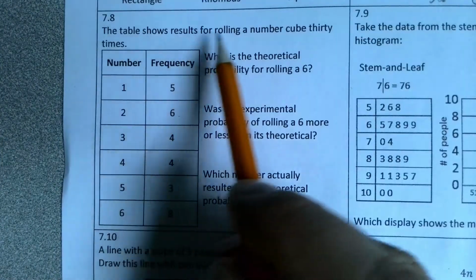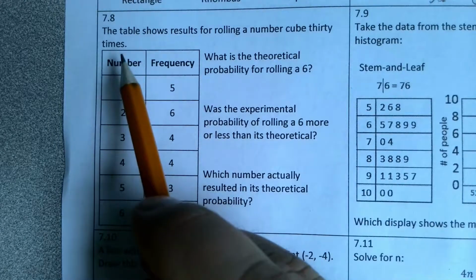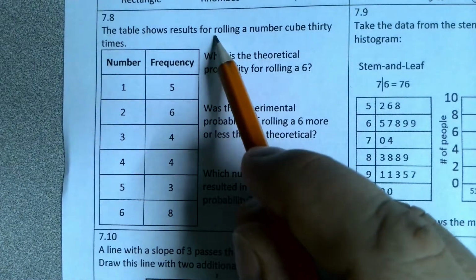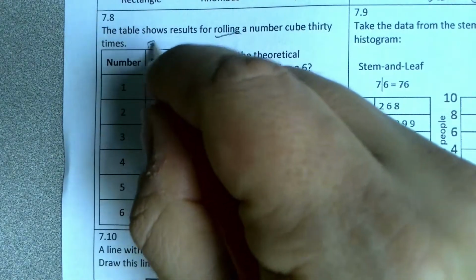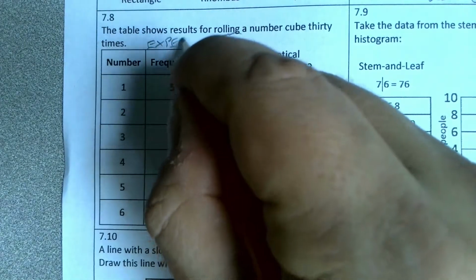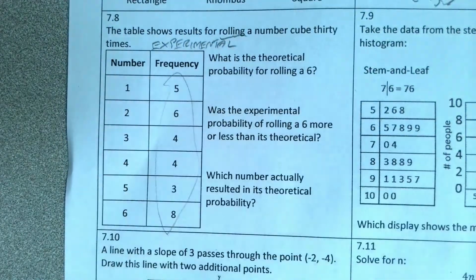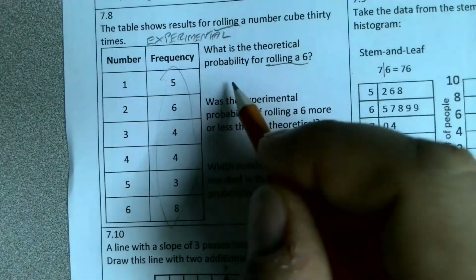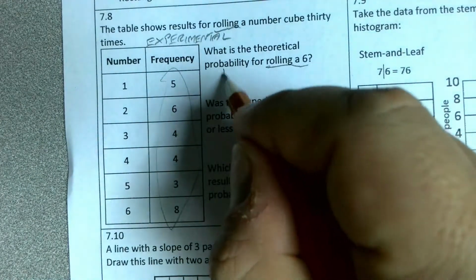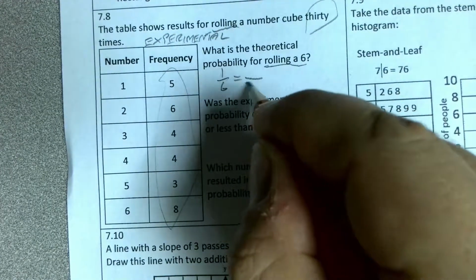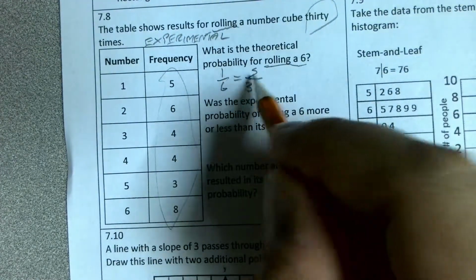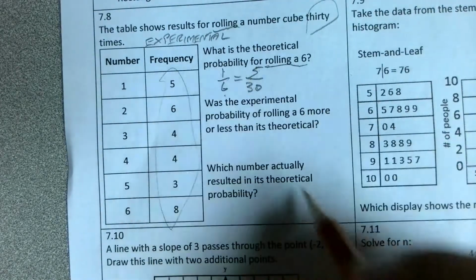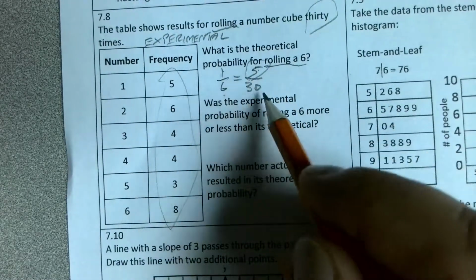So this table shows results for rolling a number cube 30 times. So this is when you're actually rolling. So this would be known as the experimental probability. This is all experimental. Theoretically, for a single roll, you'd have a 1 in 6 chance of rolling a 6. So out of 30 rolls, you should be getting a 5, because 30 times 1 divided by 6. So theoretically, you should be getting 5 out of 30.